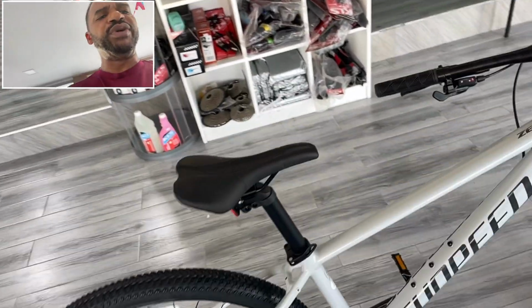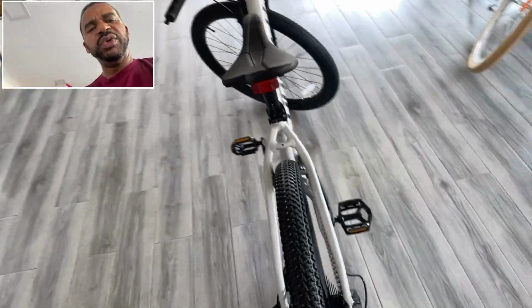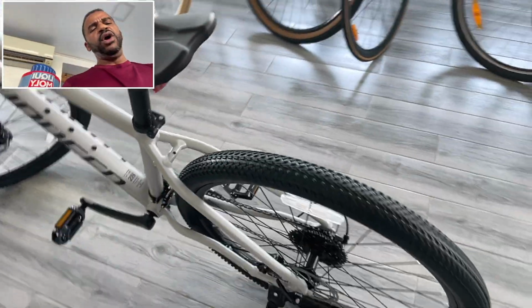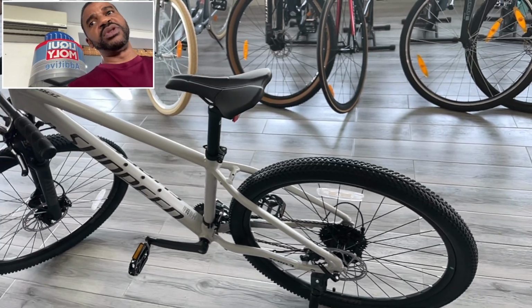If it looks like this and it doesn't have shock absorbers, it doesn't have gears, it is not a mountain bike. Another thing about a mountain bike, normally you would have slightly wider tires so that it can have grip as it goes into the mountain.